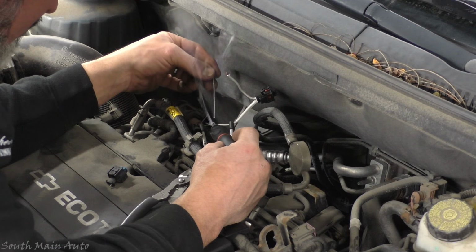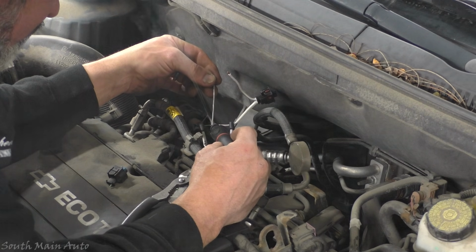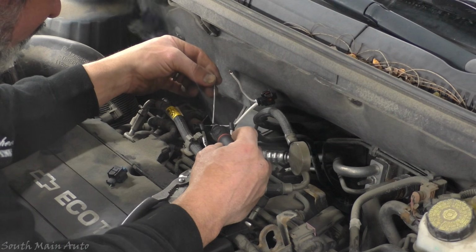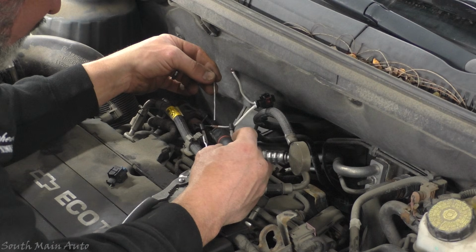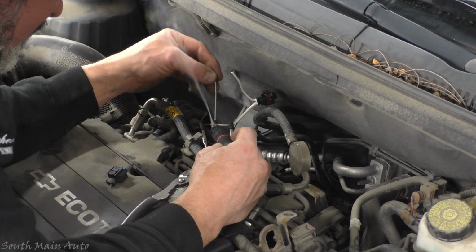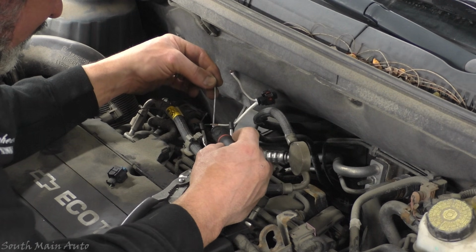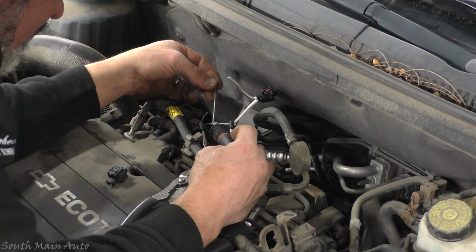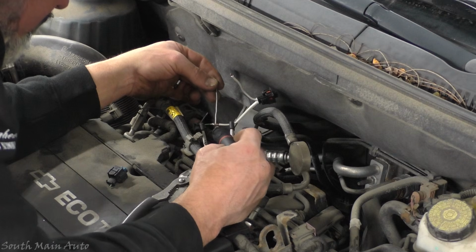Get her tinned up here, get things heated up. If we can. Right next to that dang evap line here. See if we can get enough heat in it to do what we gotta do.